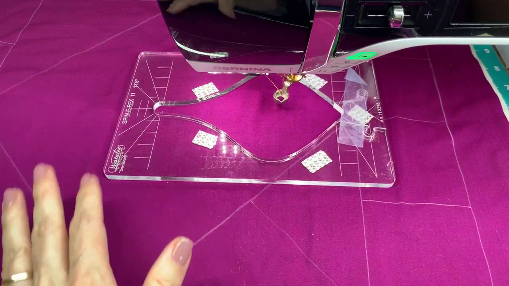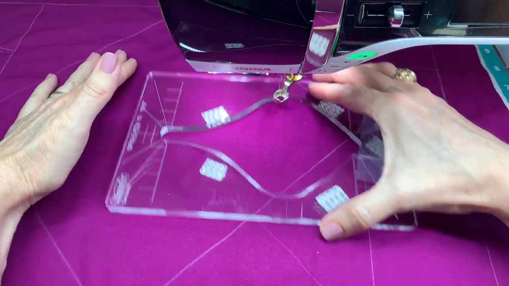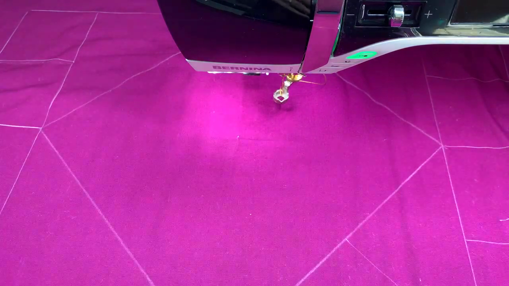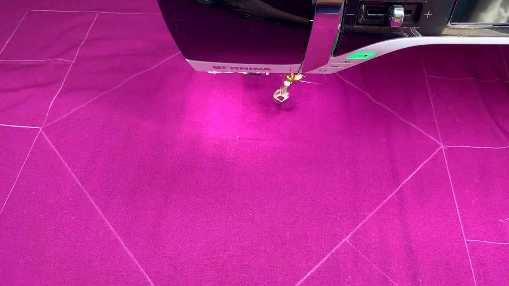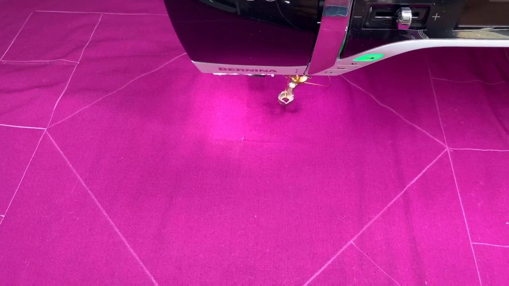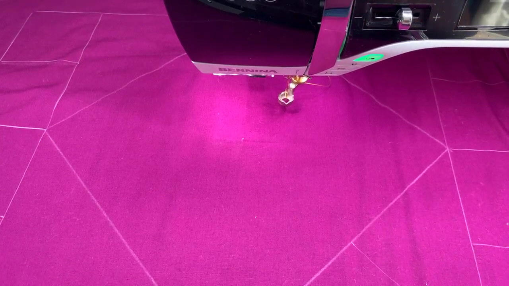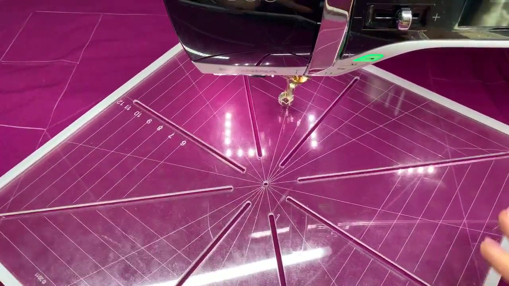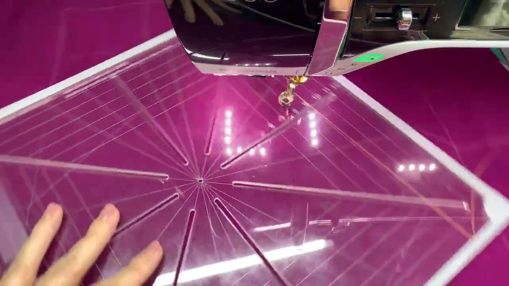So let's go ahead and mark really quick. We do need our crosshair square marking. That's what we were talking about earlier. So let me grab mine. I am using my big one today, my really big one. Why is that? I want to be able to mark these lines pretty much all the way out to the edge. So let me show you.